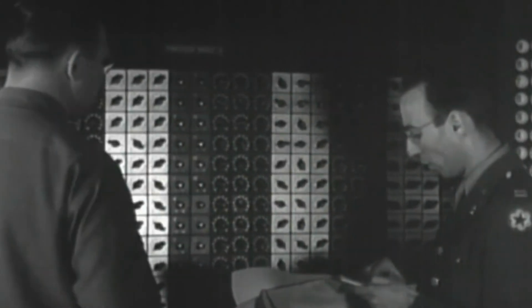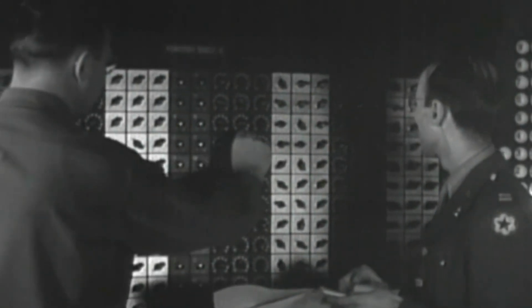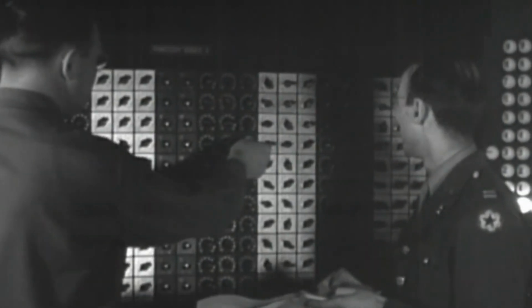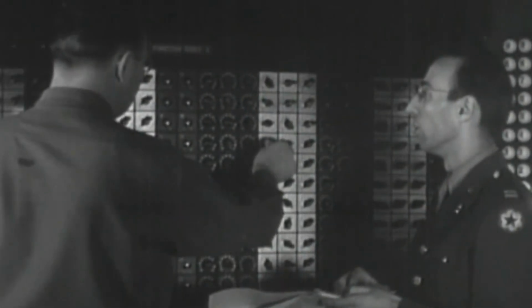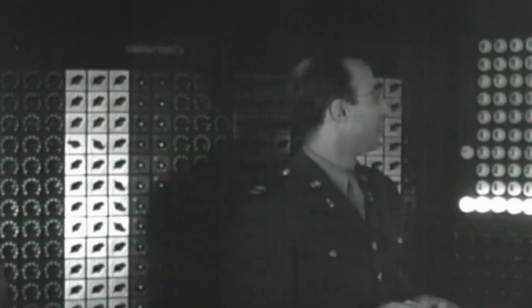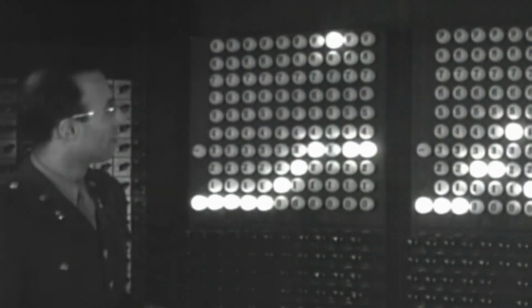UNIVAC-1 was released in 1951. In 1955, Sperry merged with Remington Rand, and the name Sperry UNIVAC was used on many computers until Sperry dropped the name UNIVAC in 1984.